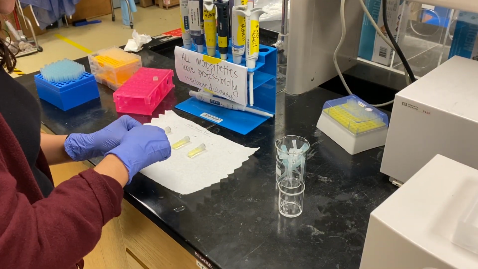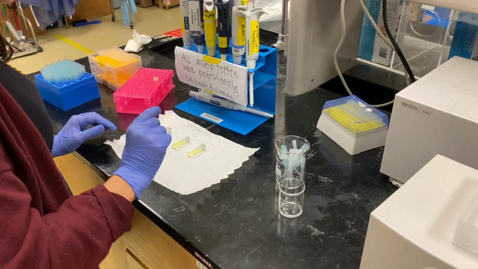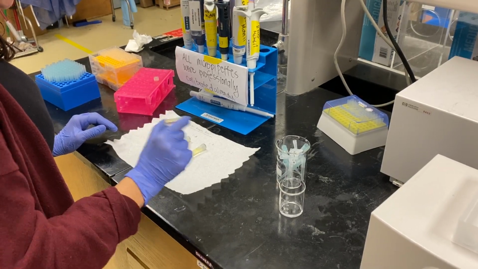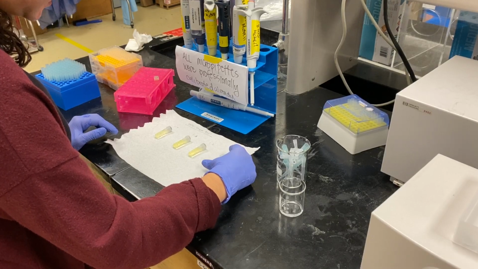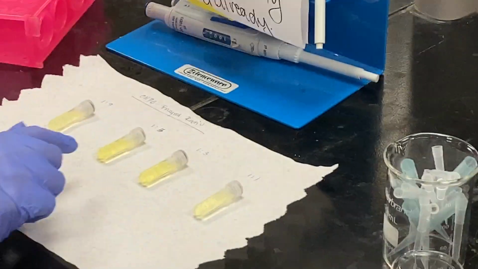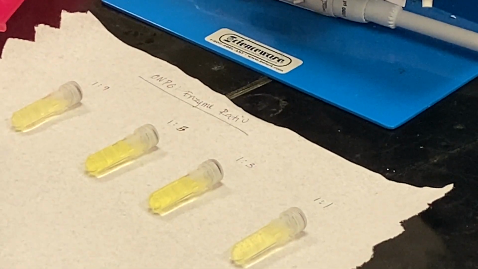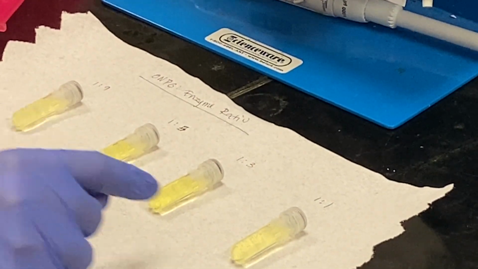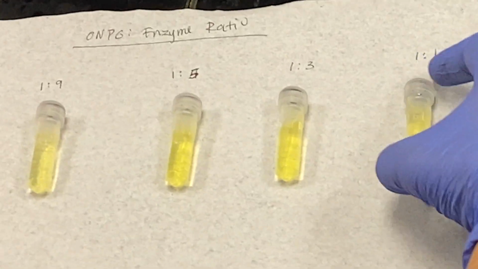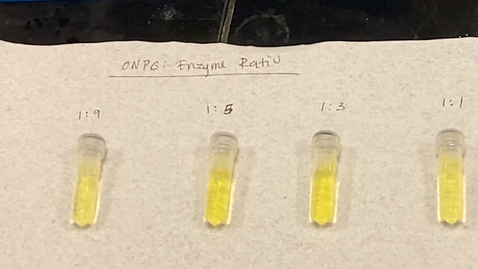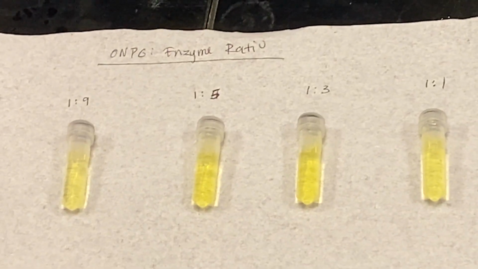Alright, so give these a minute or two, but as you can see, the ones with more enzyme, these two are already darker than the one with less enzyme. And I think in a minute or two, this 1-to-1 ratio will become darker than all of the other ones.